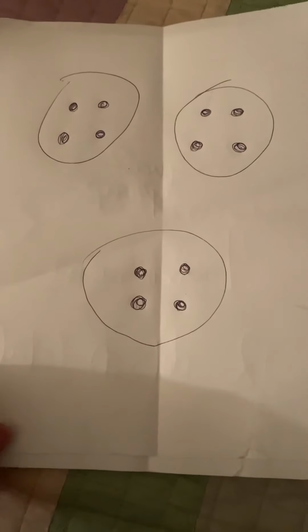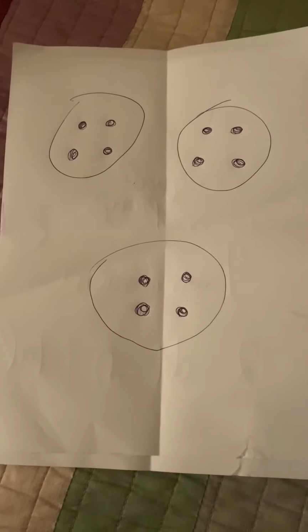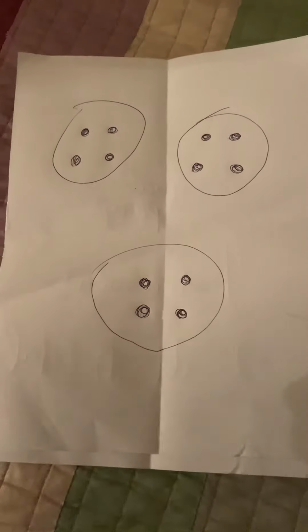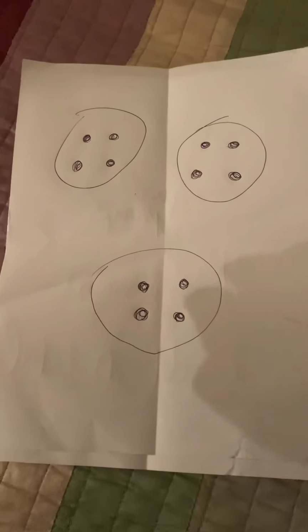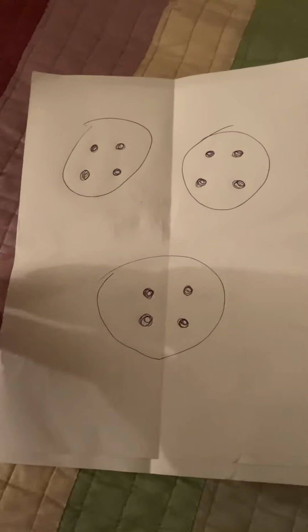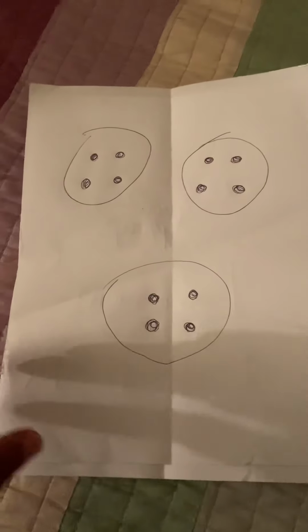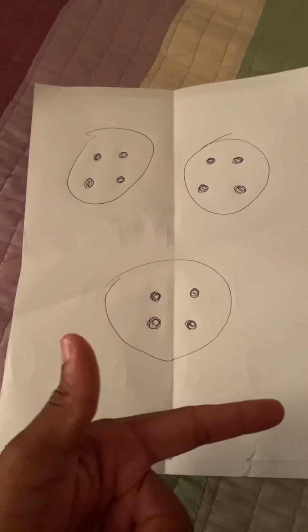I'll go to another example. See if you can figure that out. This example, when you show it to your child, or they could practice with siblings or anybody else. But once they see this, they should be able to tell you a multiplication equation and a division equation.